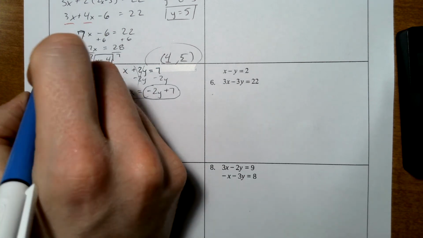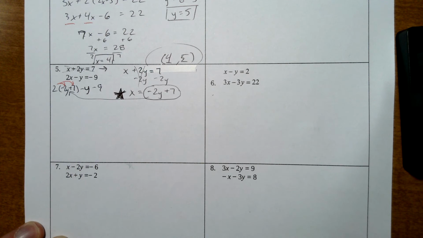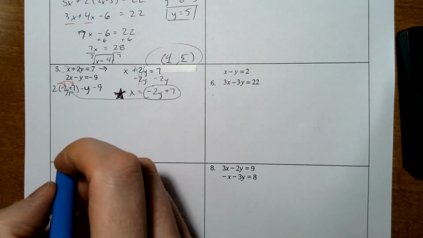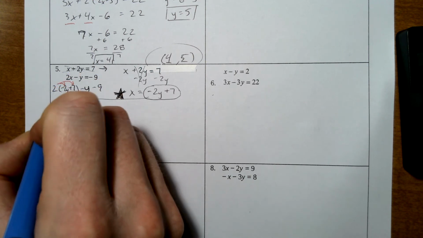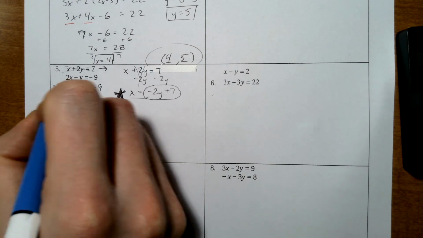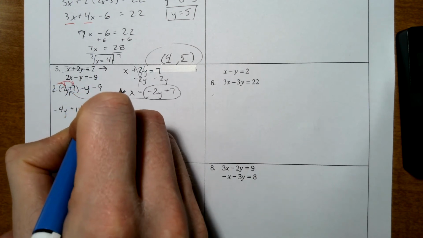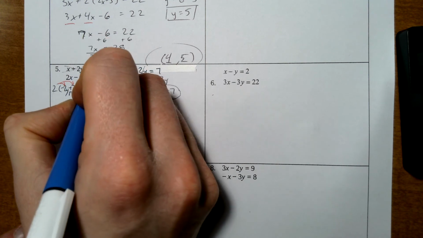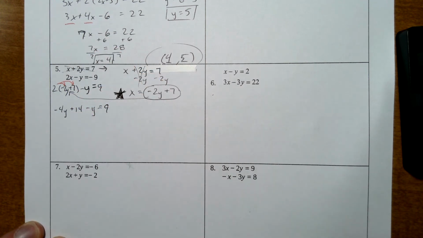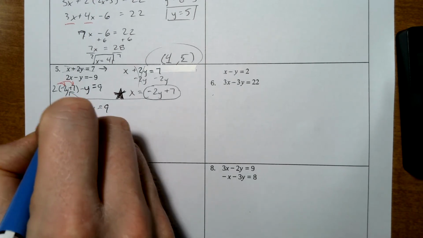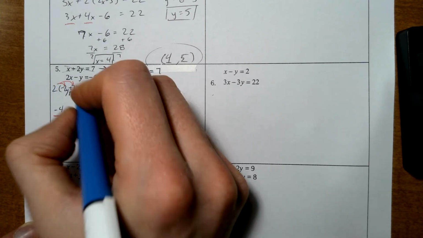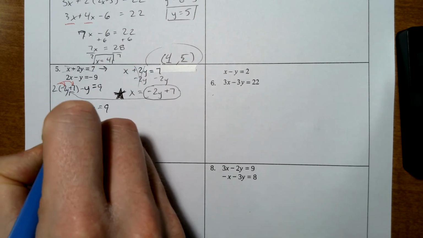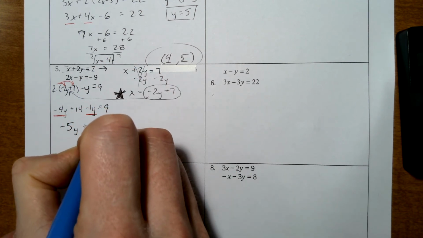Sing it for me. Distribute. Next up, this is a negative 2y. It's hard to see. So 2 times negative 2 is negative 4y plus 14 minus y, equals 9. So I distributed. I'm going to combine like terms. This is a y. This is a y. Negative 4y minus 1y is negative 5y plus 14 equals 9.